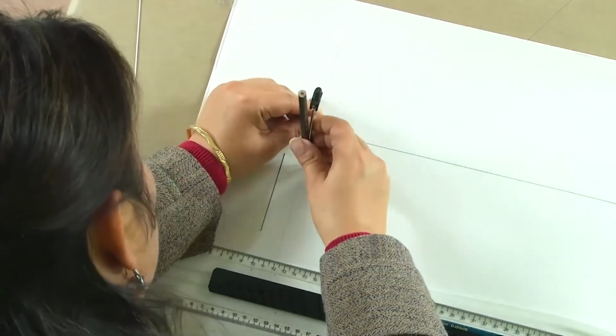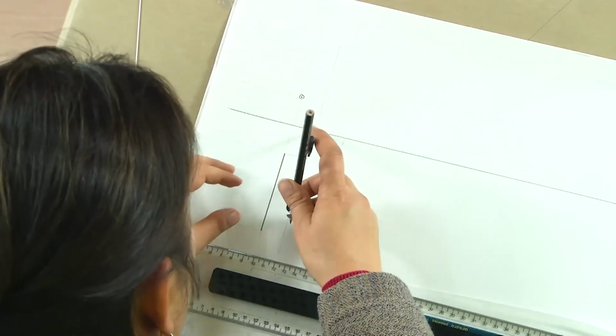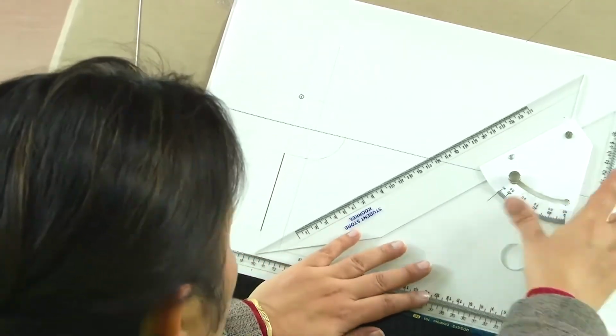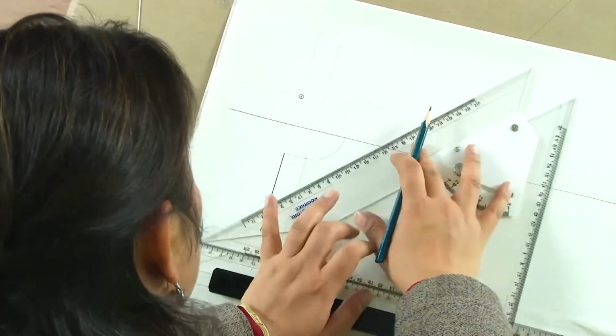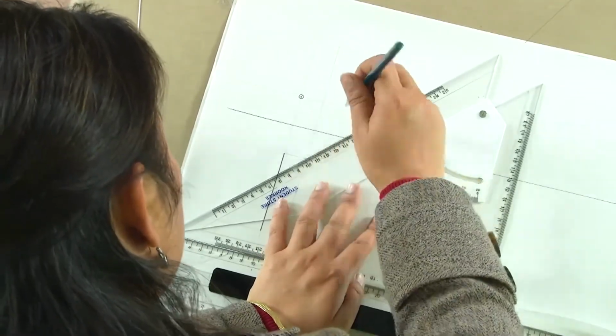And then, keeping our compass at XY, or we could also draw it with a 45 degree set square, we can draw the projections. So, instead of taking a compass, we could also draw it using a 45 set square.